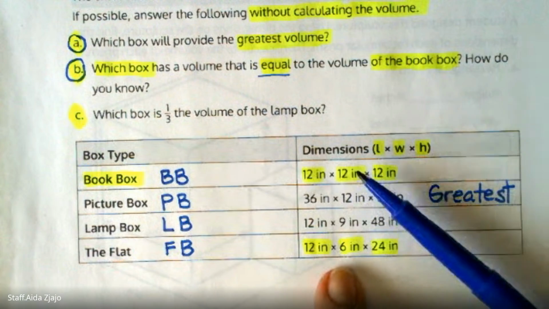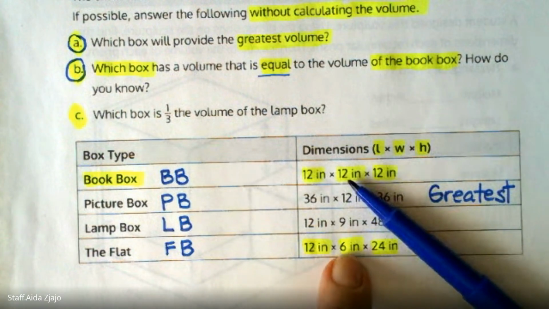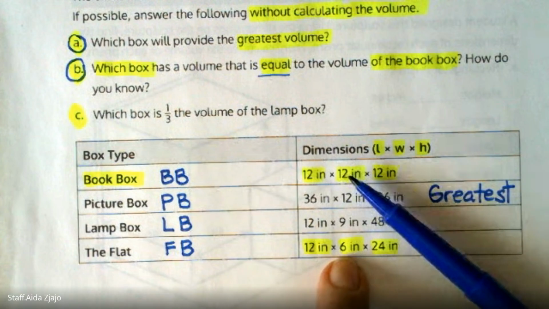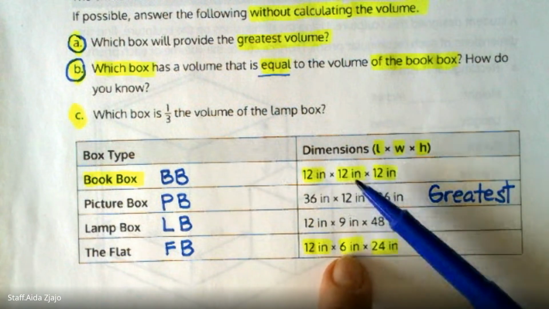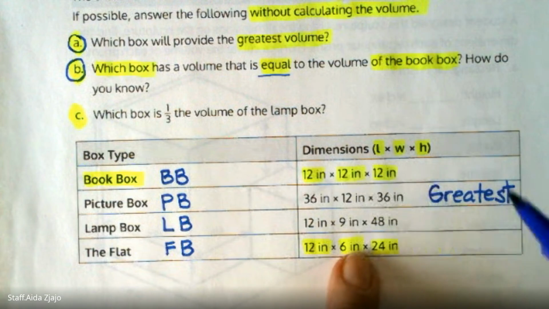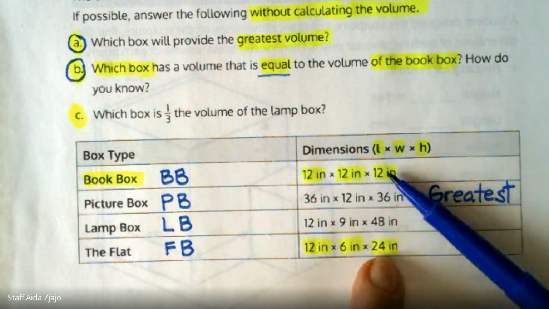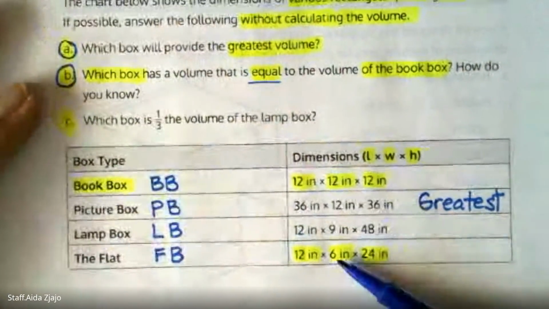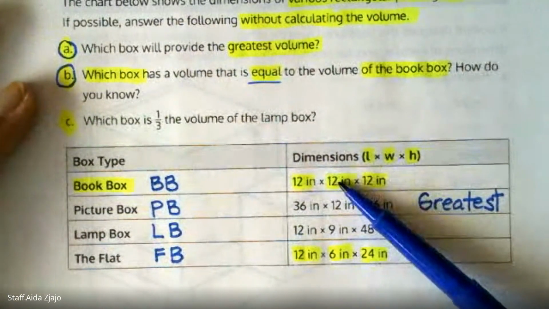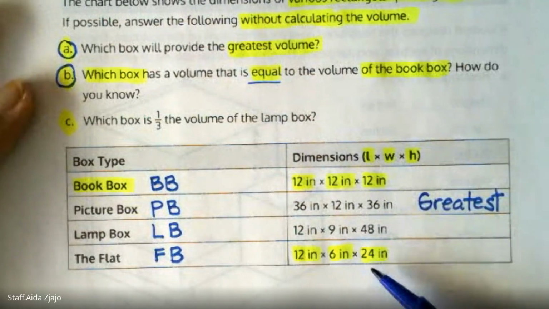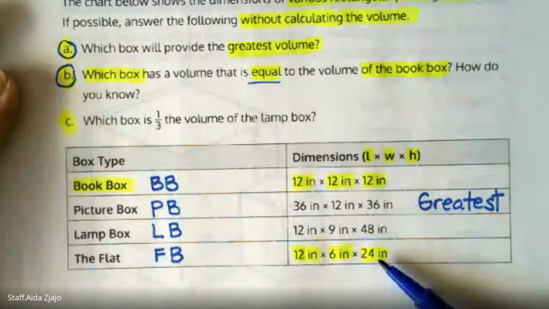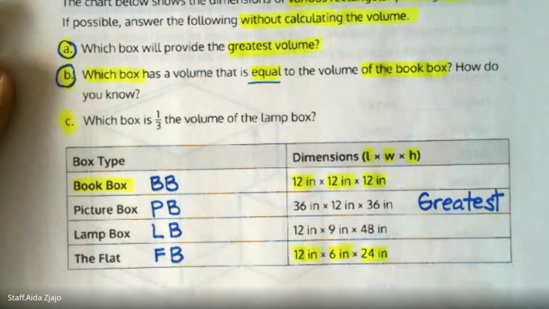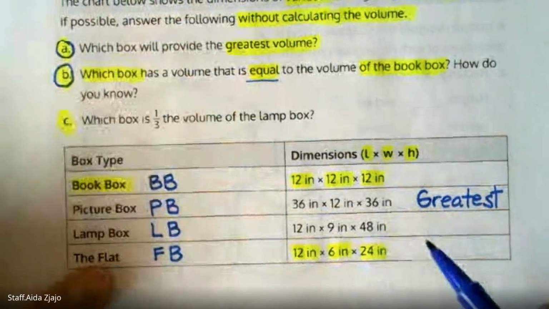So 12 is twice greater than 6, or 6 is a half of 12, or we can say that 12 is one half of this. So this 6 is a half of this 12, and this 12 is a half of this 24. So I would guess that this is the equal.